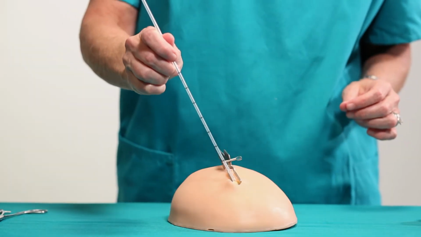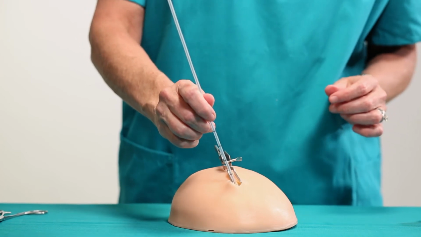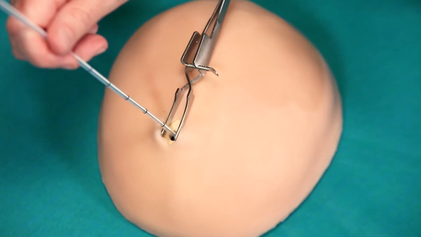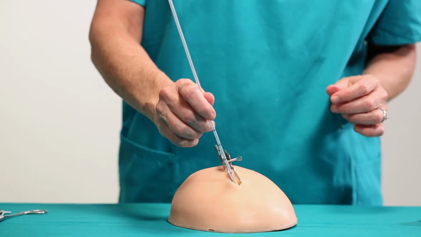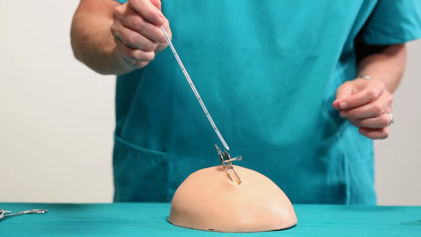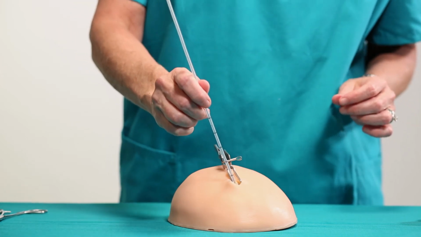Take the ventricular catheter with the guide wire in place and advance it slowly but steadily through the burr hole into the parenchyma. The trajectory should be towards the ipsilateral medial canthus of the eye, and the catheter should be exactly perpendicular to the skull. Advance the catheter 5.5 to 6 centimeters from the dura mater.